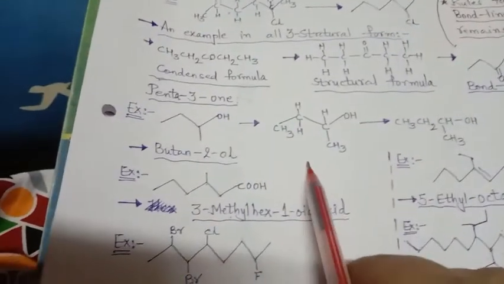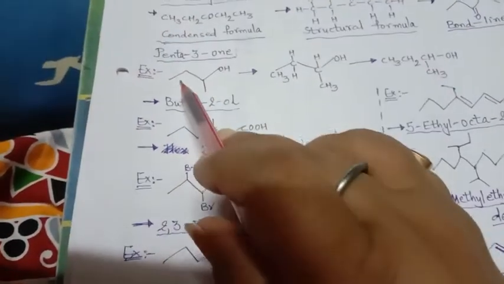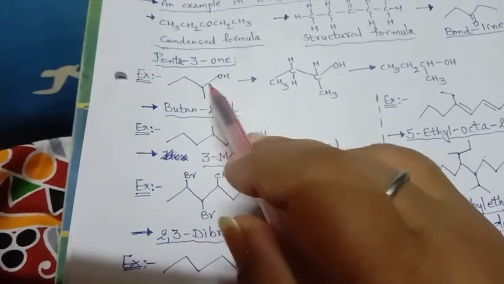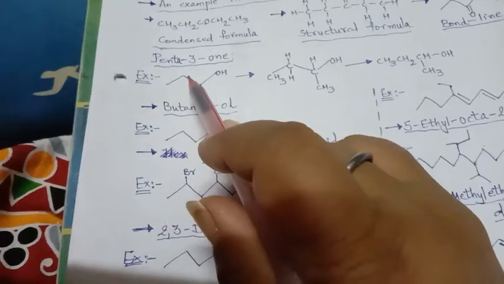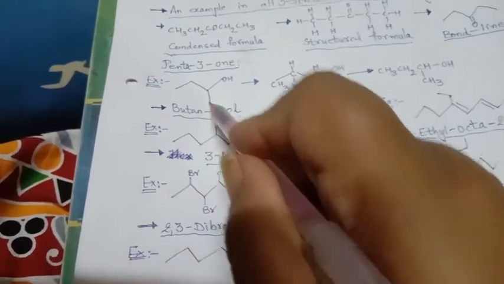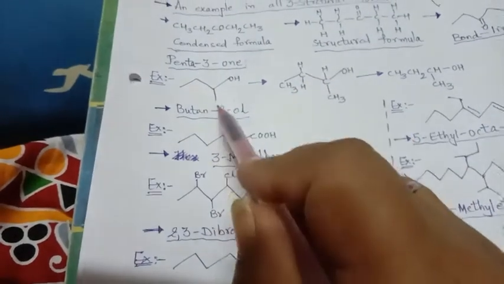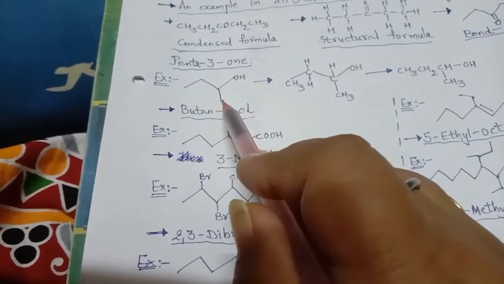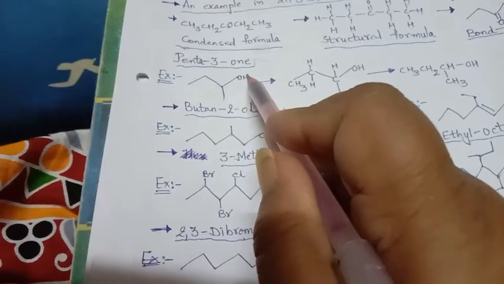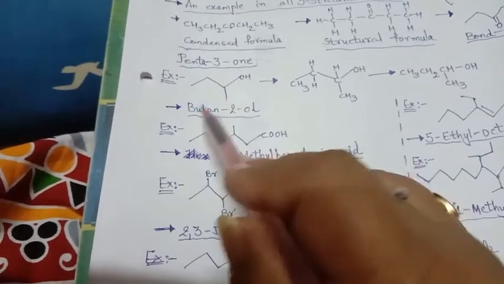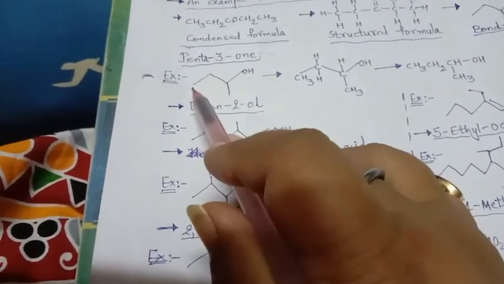Now let us see some examples over here. See here 1, 2, 3, and here 1, 2, 3, 4. Four carbons in a continuous chain. But here is the attachment, so I will start counting from here: 1, 2. On the second carbon, alcohol is there, but four carbons total: 1, 2, 3, 4.